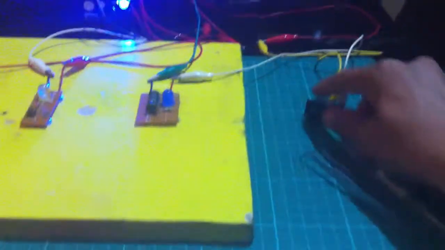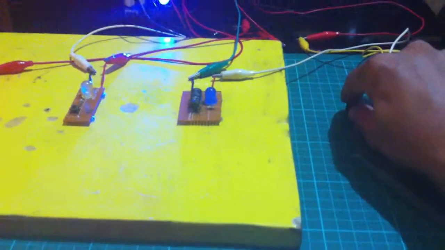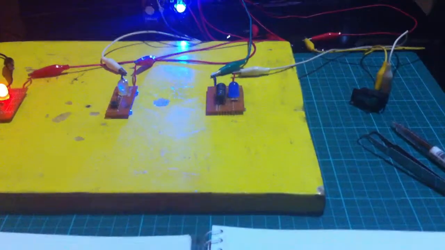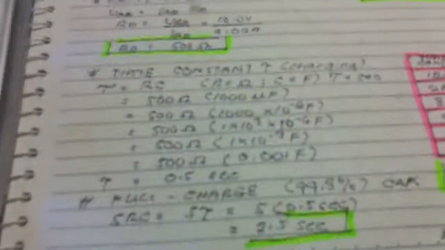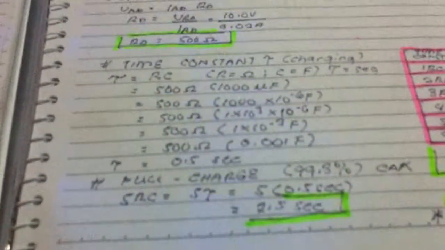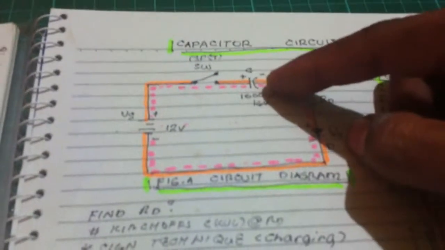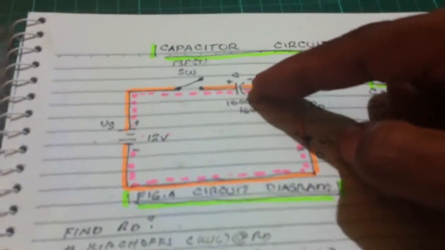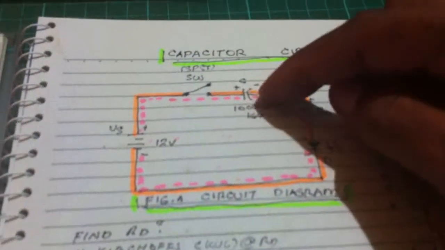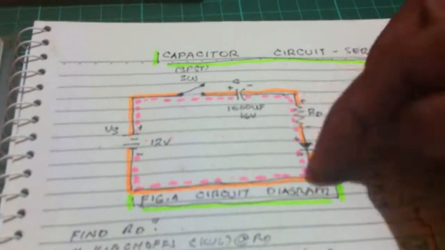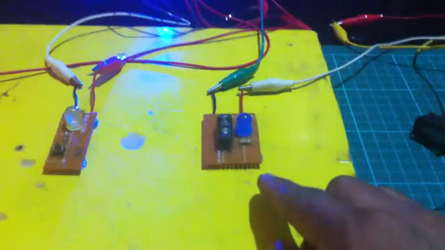Close the switch, and now here, close the switch of the circuit. It's charging again, and it's very fast. That is the equivalent time constant of the charging level of the capacitor, making the LED turn on upon this discharging, charging of the capacitor here. So when it's fully charged, there's no current flowing here, making this LED turn off.